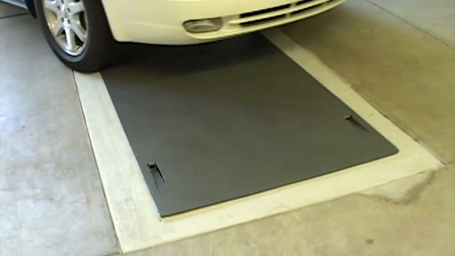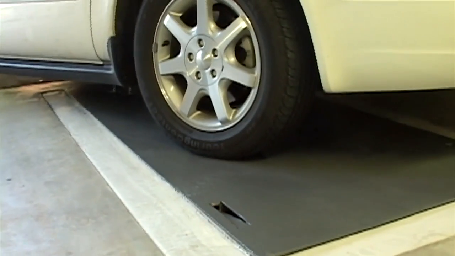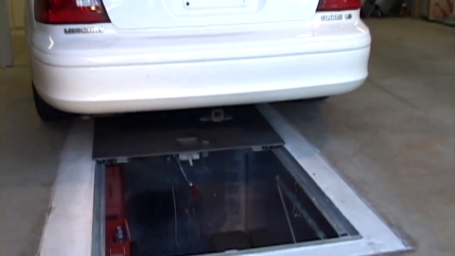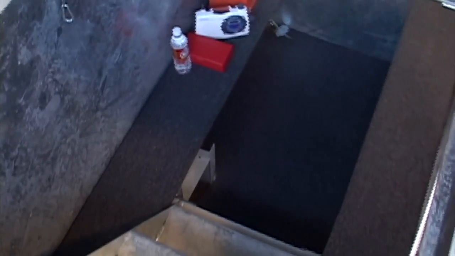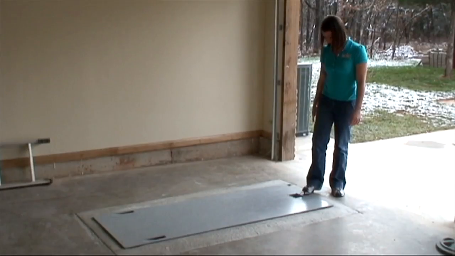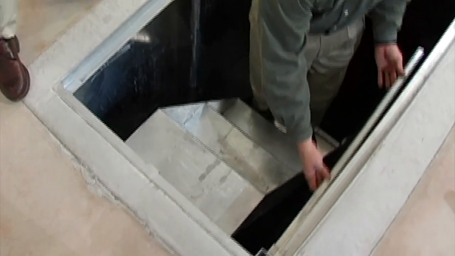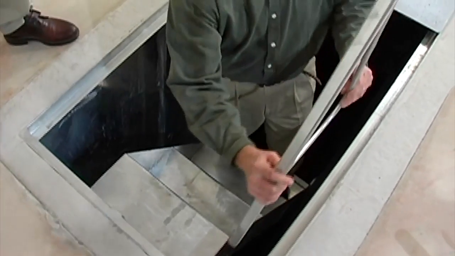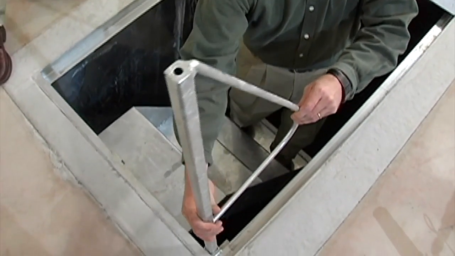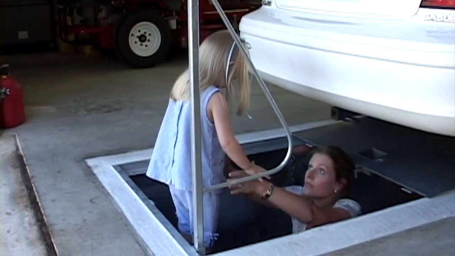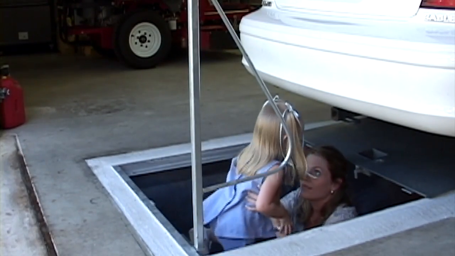Demonstrating here the loading capability of the doors. Typical installation allows for access behind an automobile in a garage. She's demonstrating the ease of opening of the door, demonstrating the installation of the handrail to go down into the shelter.